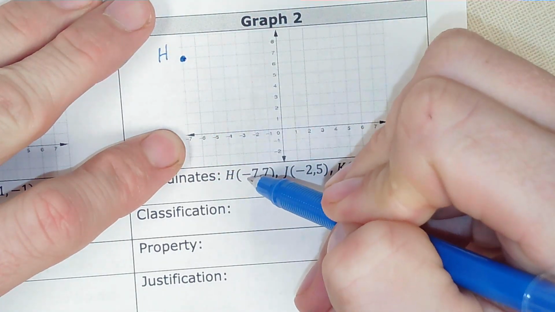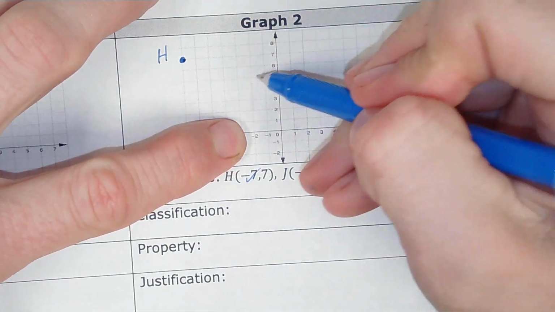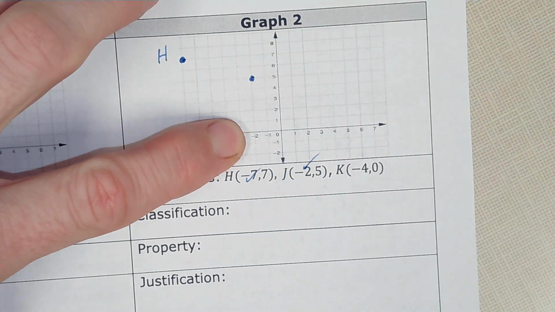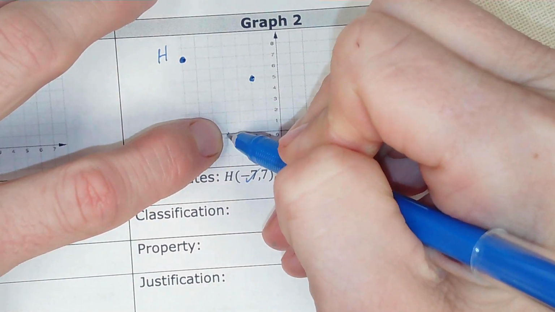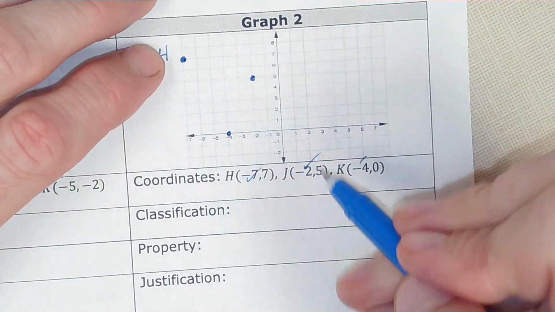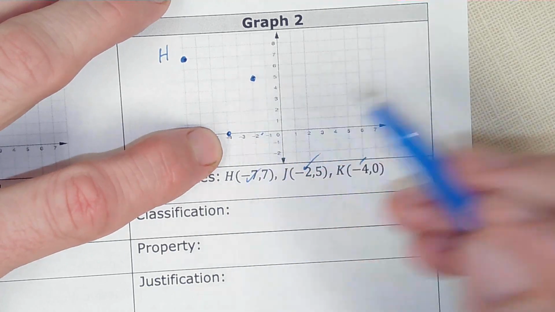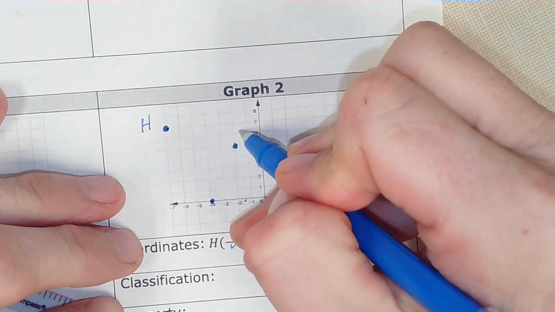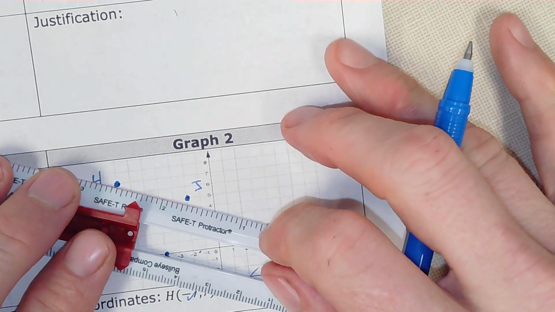That is H. This one is done. Okay, -2 and all the way up to 5. And that is done. Okay, -4 and 0. And that is done. So -7, 7, -2 and 5, -4 and 0. All right, that looks like it is correct. This is J, and this is K. Let me connect some dots.